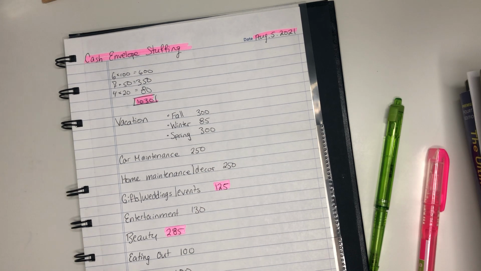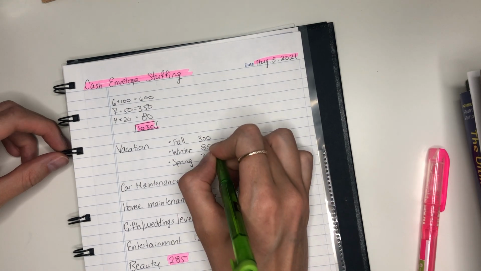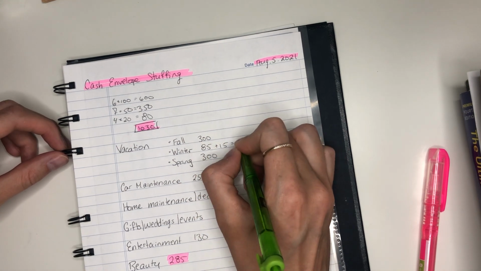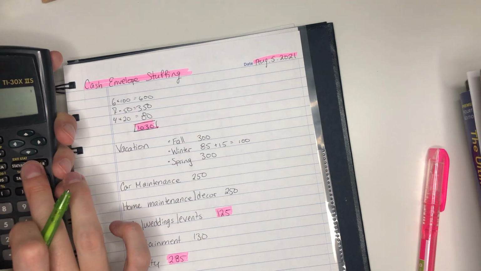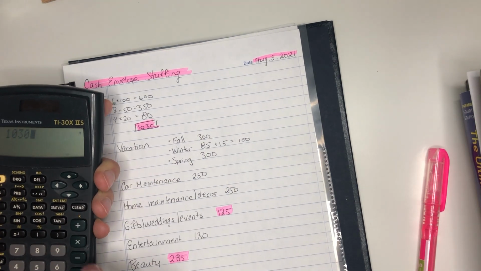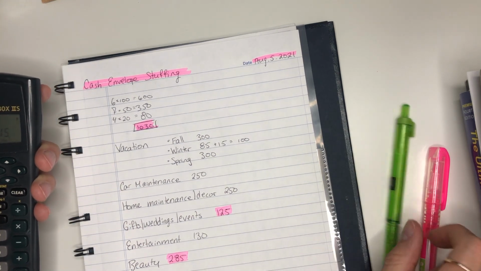Vacation: fall, winter, and spring. So let's add in my winter. I know it's not going to be expensive, so I'm just going to add in 15 so I can make it an equal $100. So from my $1,030, we are down 15. So we're at 1,015. So I'm going to stick with that.